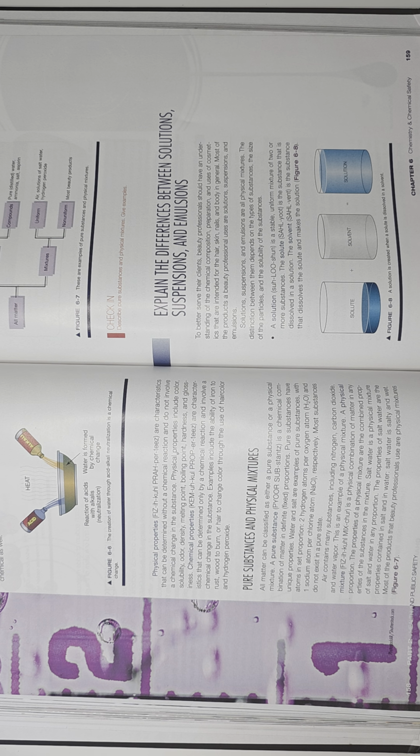Most substances do not exist in a pure state. Air contains many substances, including nitrogen, carbon dioxide, and water vapor. This is an example of a physical mixture. A physical mixture is a physical combination of matter in any proportion. The properties of a physical mixture are the combined properties of the substances in the mixture. Salt water is a physical mixture of salt and water in any proportion. The properties of salt water are the properties contained in salt and in water. Salt water is salty and wet. Most of the products that beauty professionals use are physical mixtures.